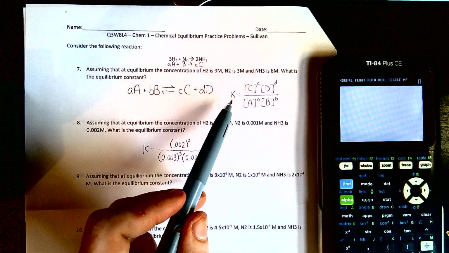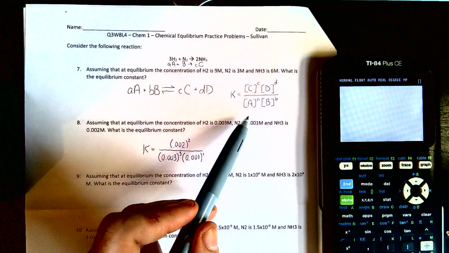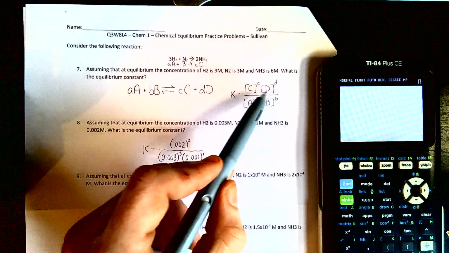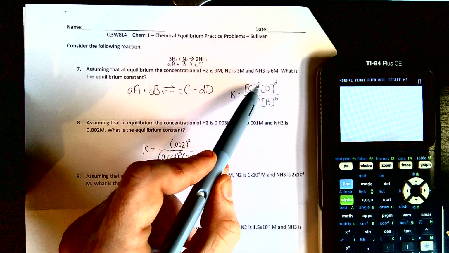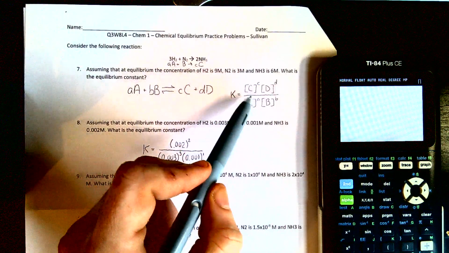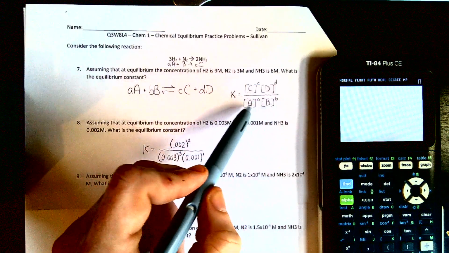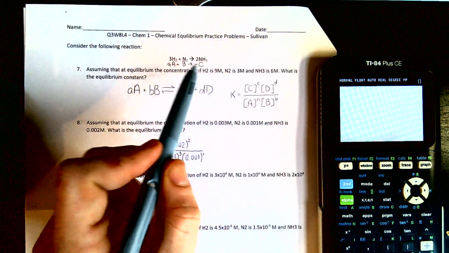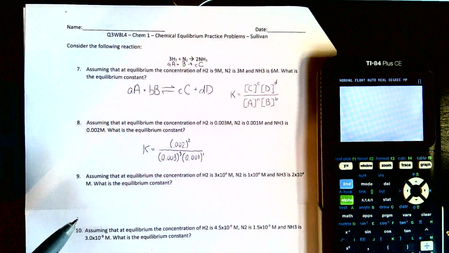K is the equilibrium constant, and it's calculated by putting the concentrations of all the products to the power of the coefficient in front of that substance, divided by the concentrations of all the reactants to the power of the coefficient in front of that substance.